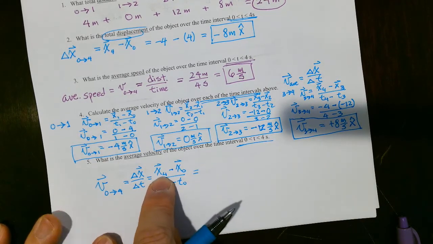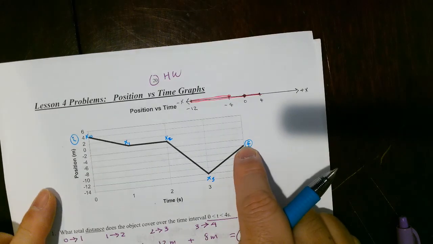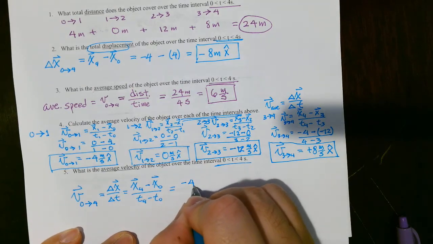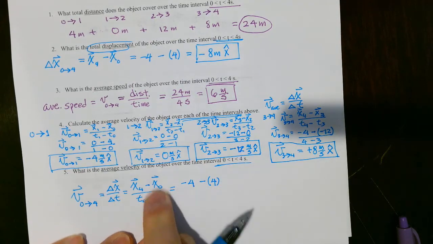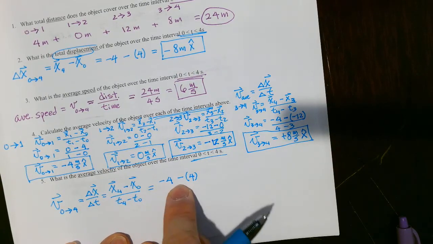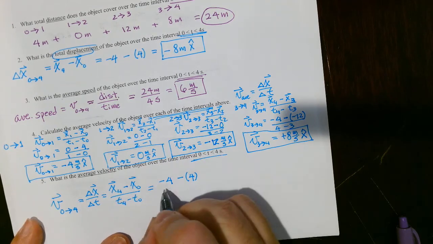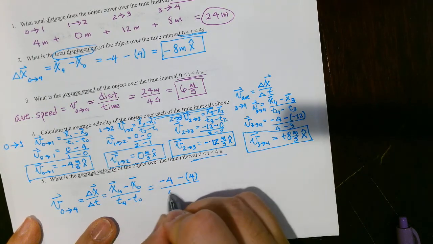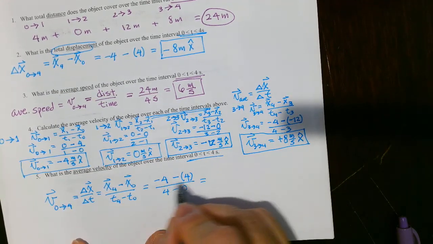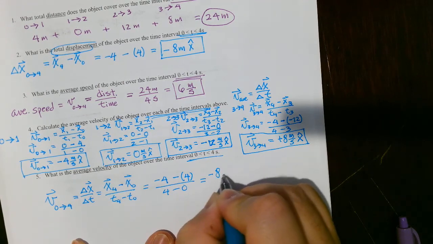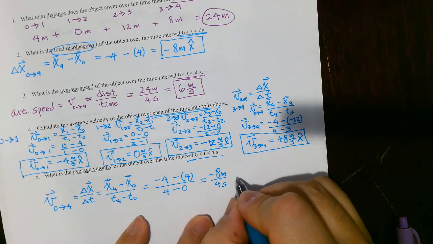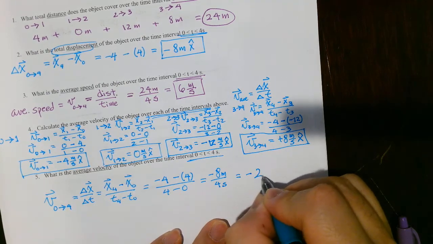Since my x4 at 4 seconds is negative 4 meters, negative 4 minus positive 4 over 4 minus 0 seconds, this becomes negative 8 meters over 4 seconds, and that comes out to negative 2 meters per second x hat.